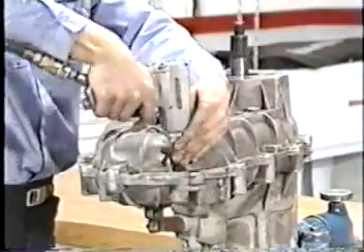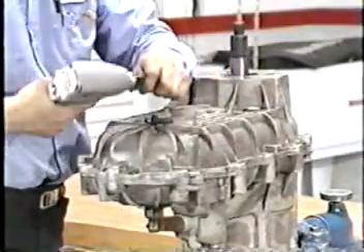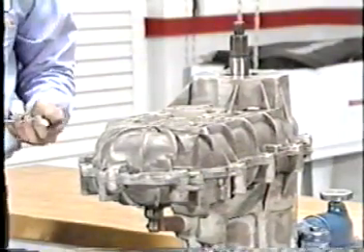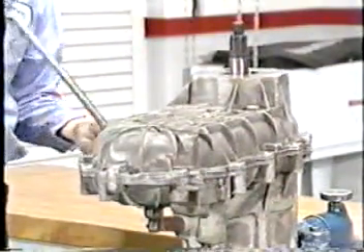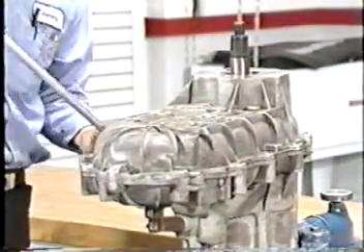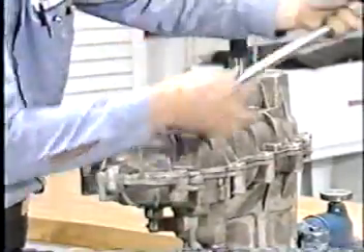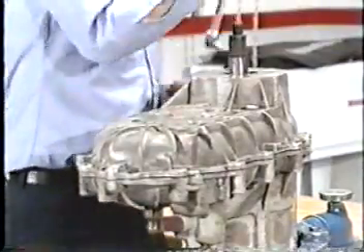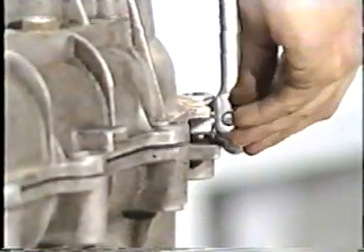The transfer case has been removed from the truck. Its input and output yokes and seals have been removed, as well as the rear bearing retainer. Next, gently pry off the front cover. Use care not to damage the mating surfaces of the magnesium housing.